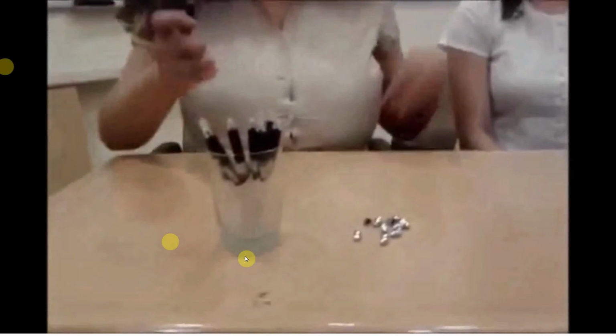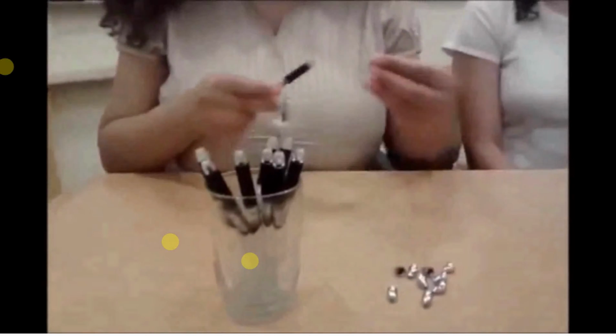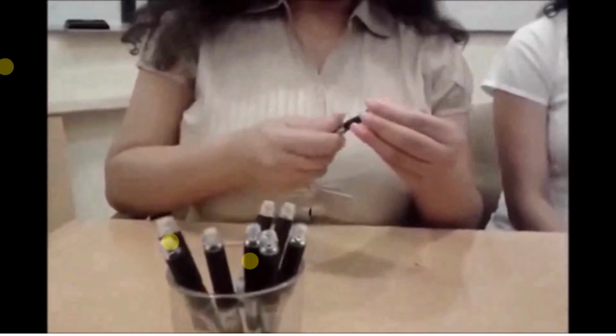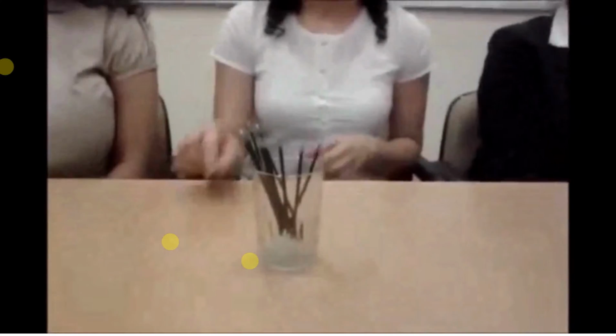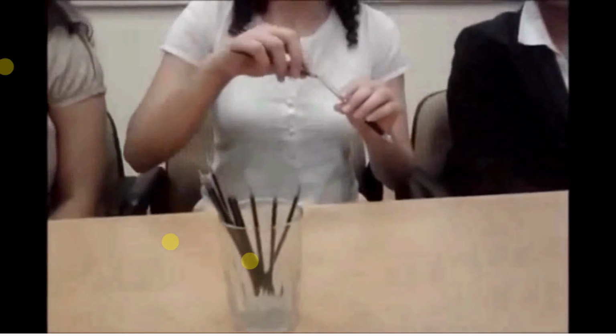All right, now they decided to employ the division of labor. One worker here screws on the beginning of the pen. The next worker puts in the ink.